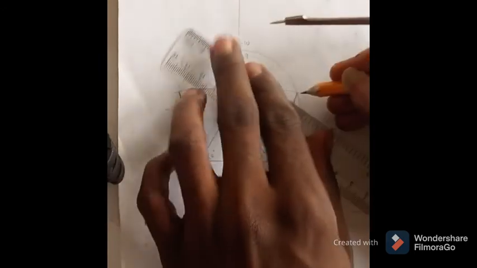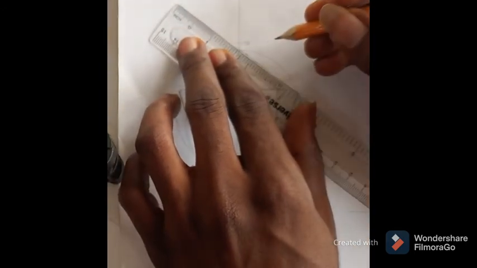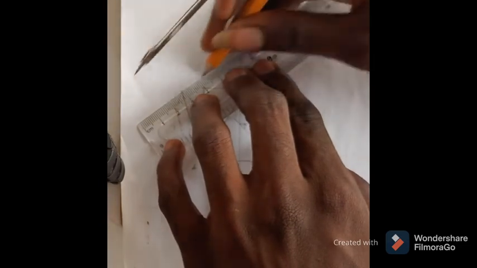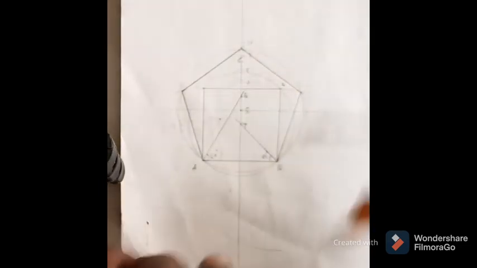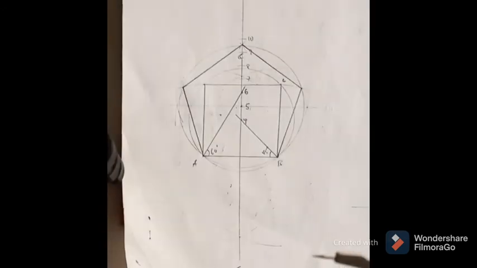So three sides, then everything is coming here, four sides, and our pentagon is gotten on the same base with the square.